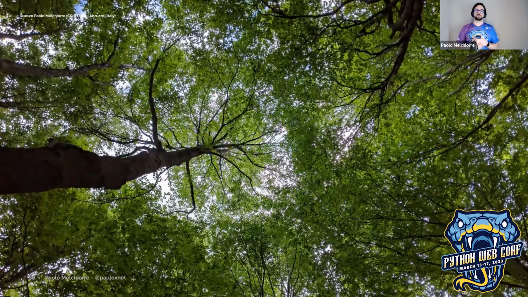Now we are virtually moving back in Italy with this photo that I took in a wood in Abruzzo, the region where I live. I'm showing you this photo because now we are going to talk about trees. Postgres ltree, exactly.